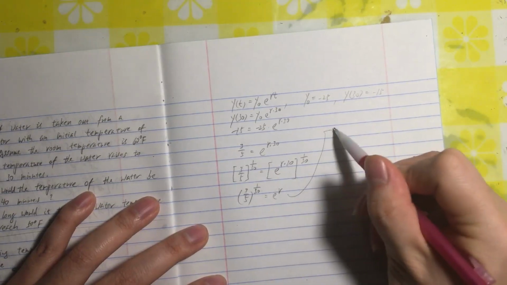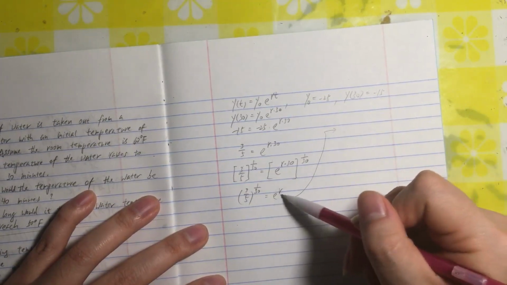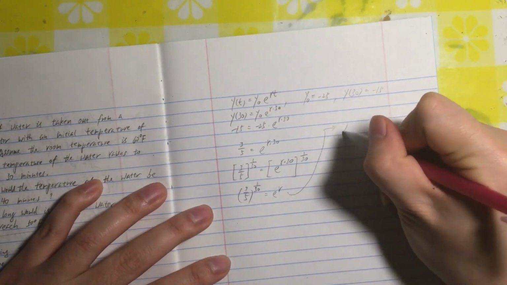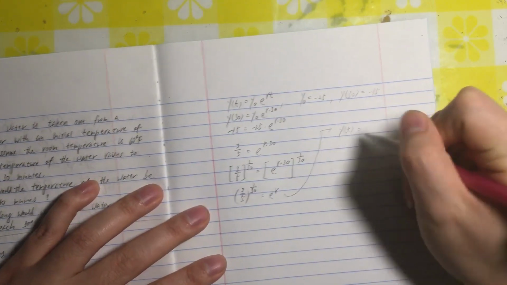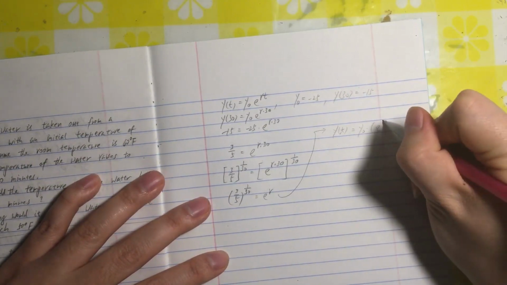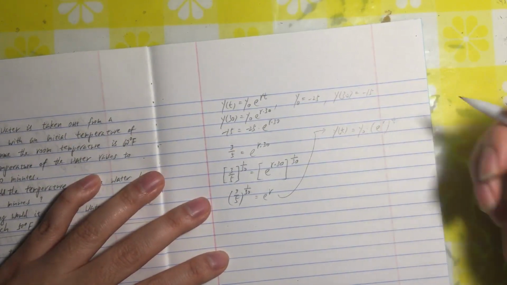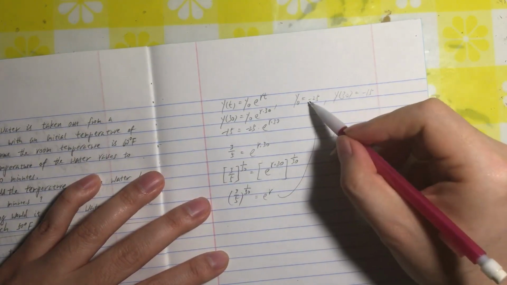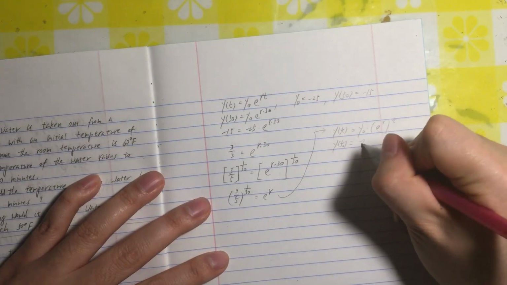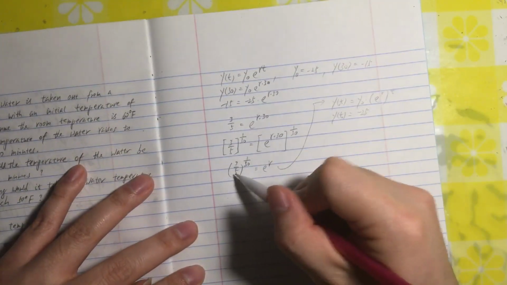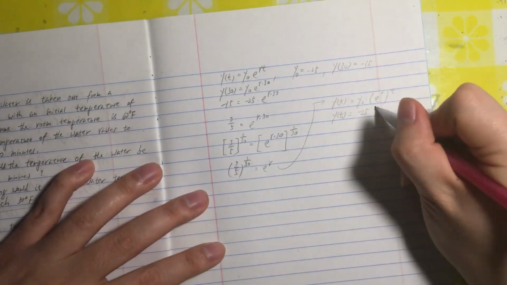Next, plugging e to the power of R into the original formula. The original formula, y of t, can be rewritten as y sub 0 times e to the power of R, to the power of t. We know that y sub 0 is negative 25. e to the power of R is 3 over 5 to the power of 1 over 30.